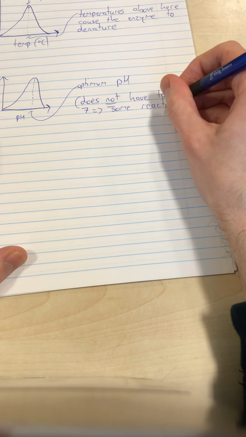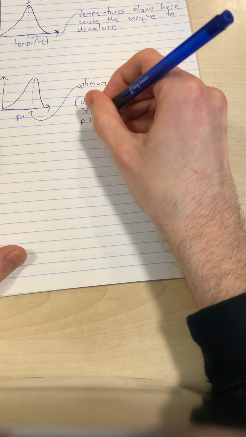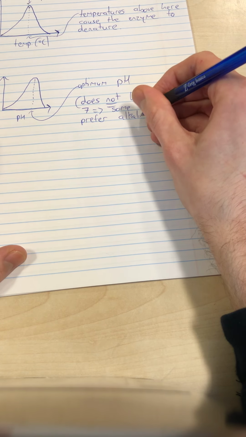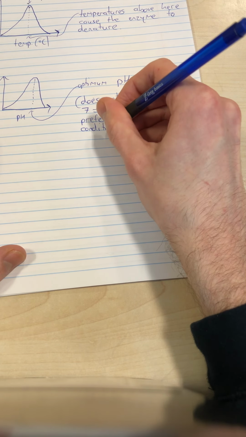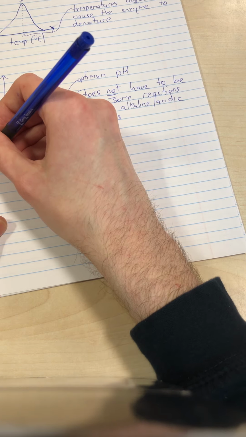Some reactions prefer alkaline or acidic conditions.